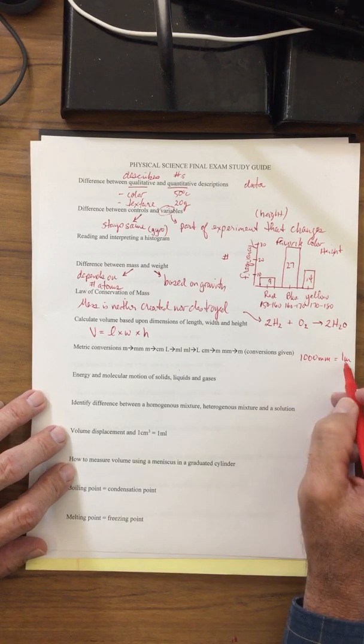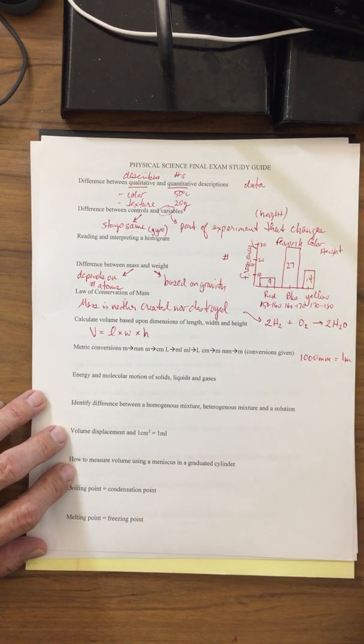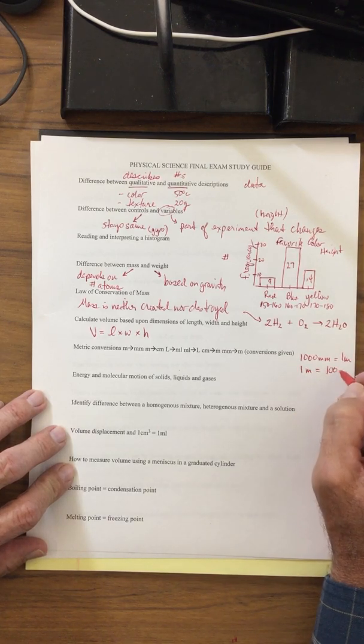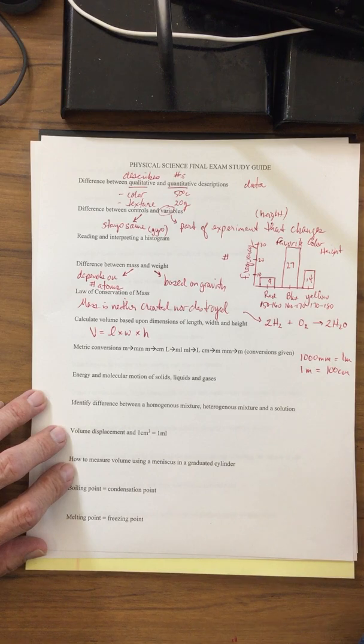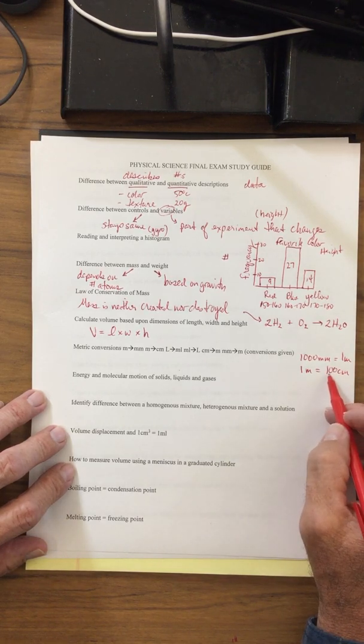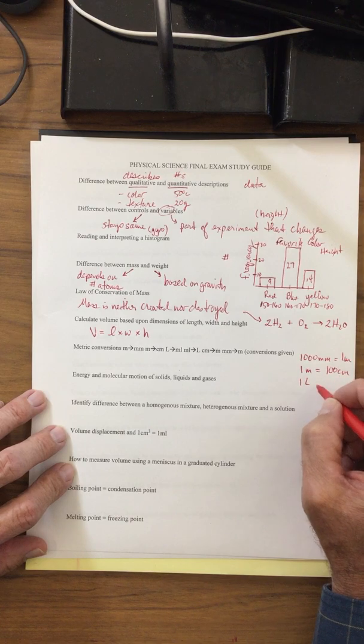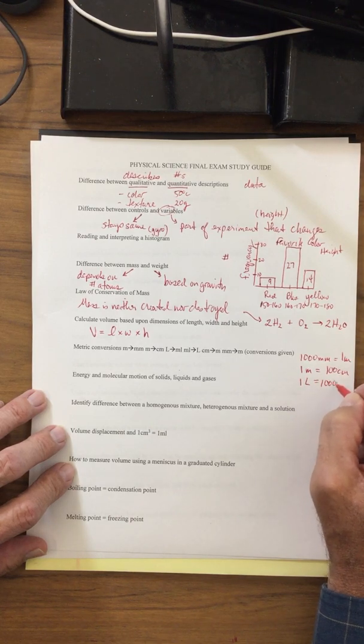Millimeters are very, very small. You got a meter stick, which is like a yardstick. 1 meter is also equal to 100 centimeters. Okay, cent means 100, so if you have 100 of these, you have 1/100th, so therefore you have 1 meter. And also 1 liter is equal to 1,000 milliliters.